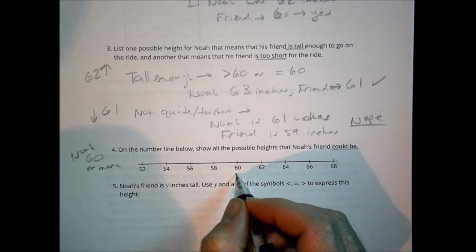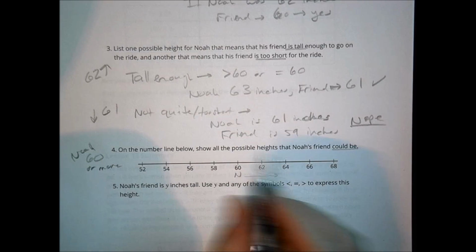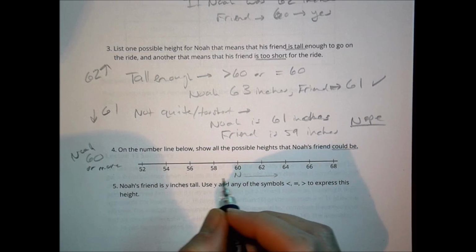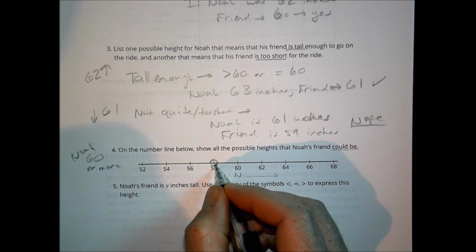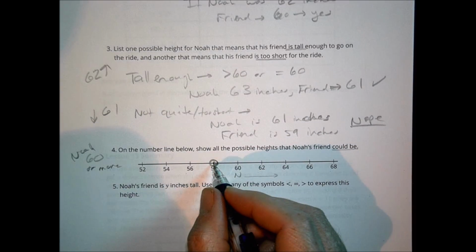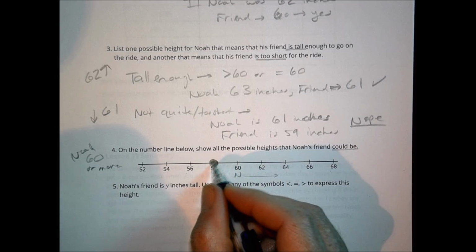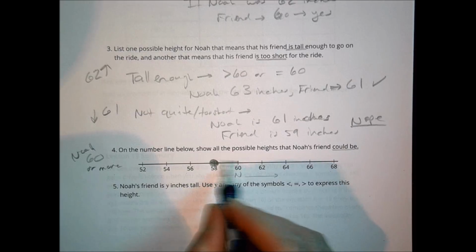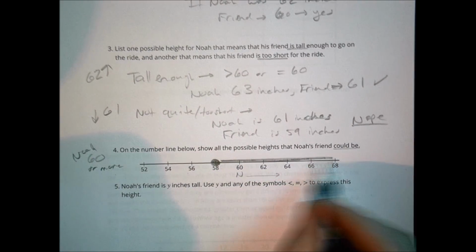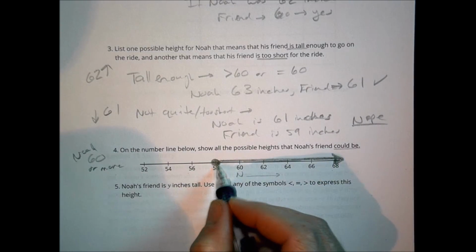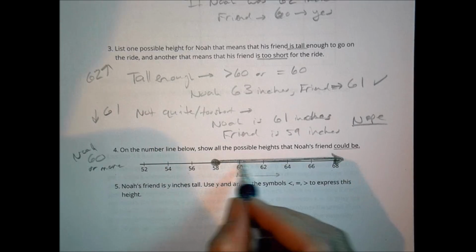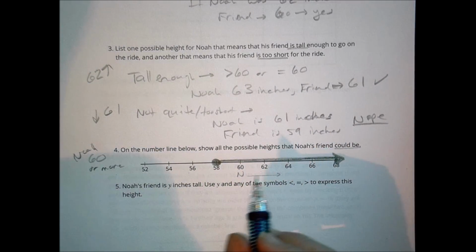So since Noah can be 60 or more, the friend is 2 inches shorter, so the friend could be 58 inches. And because we include 58, we're going to shade in that circle, not keep it open. He could be 58 inches or greater, so we'll color this line and draw an arrow going that way forever. So Noah's friend could be 58 inches or more all the way through.